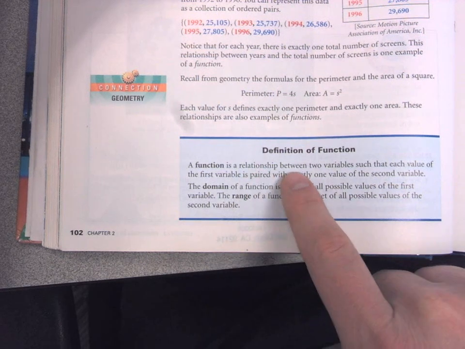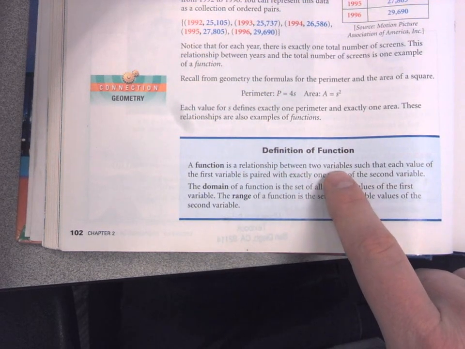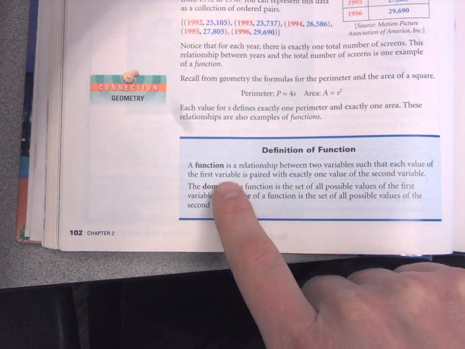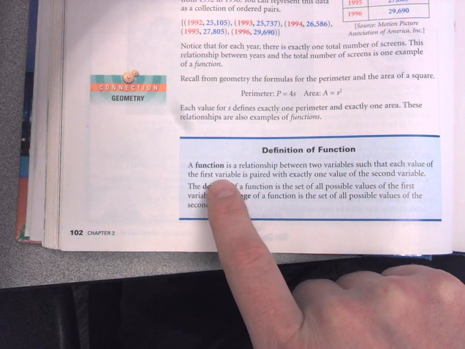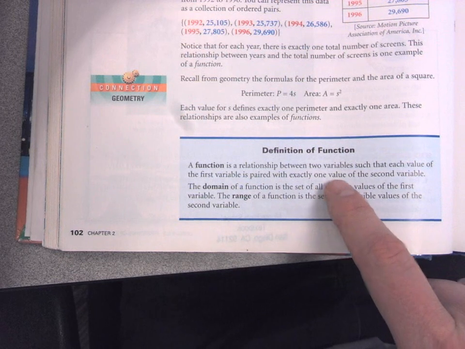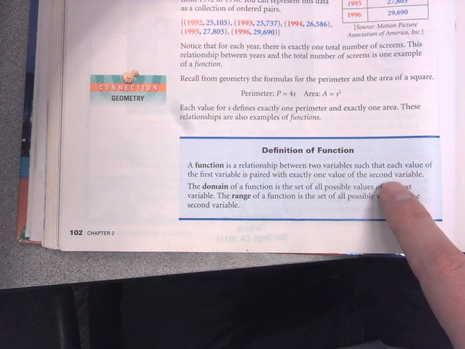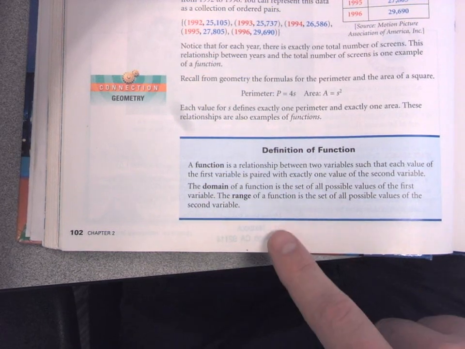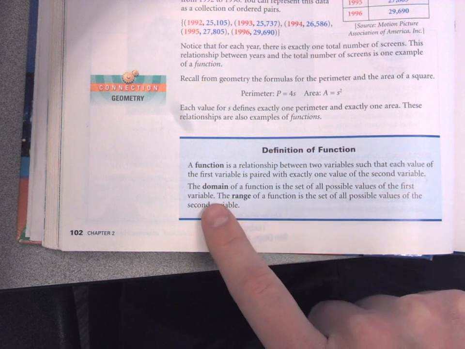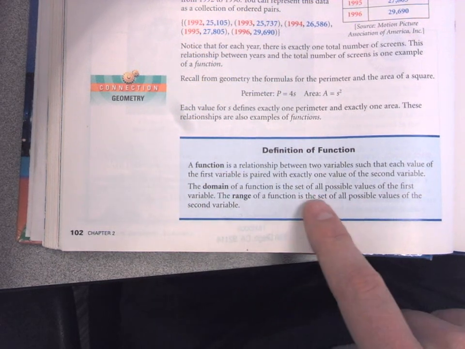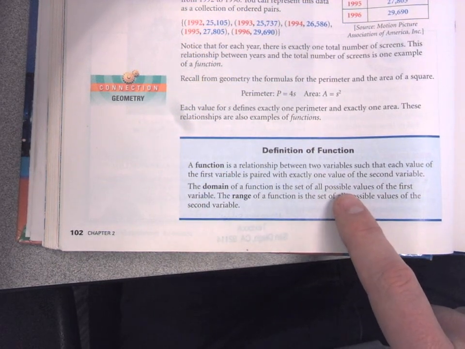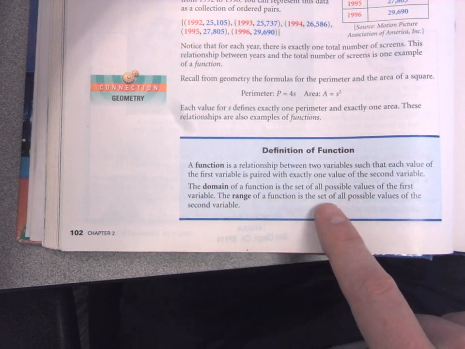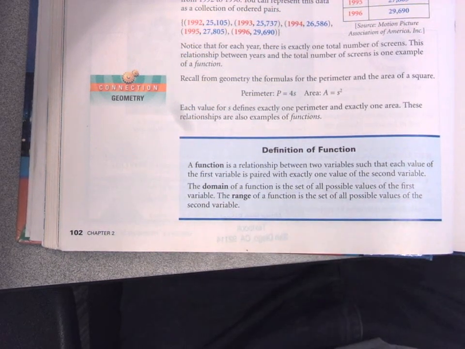So when it says a relationship between two variables such that each value of the first variable, I sometimes will say input variable or x variable, is paired with exactly one value of the second variable. That's usually the output variable or y. Okay? And then it talks about domain and range. The domain of a function is the set of all possible values of the first variable. In other words, all possible values of the input variable or the x variable. And the range is the set of all possible values of the second variable or the y variable or the output variable.